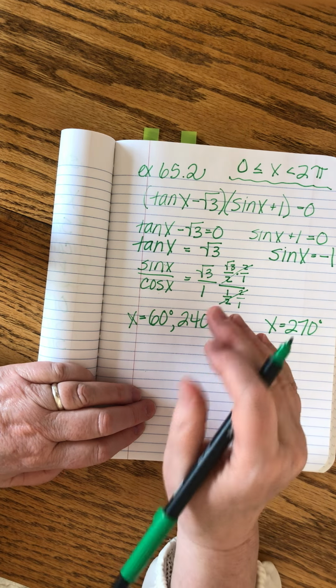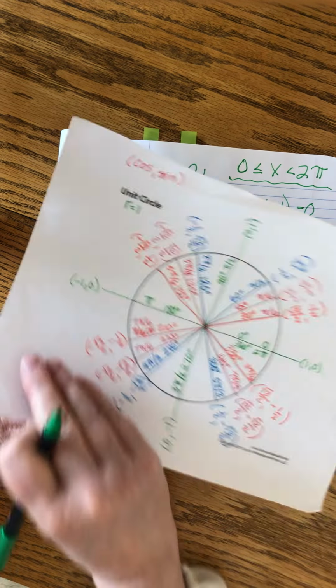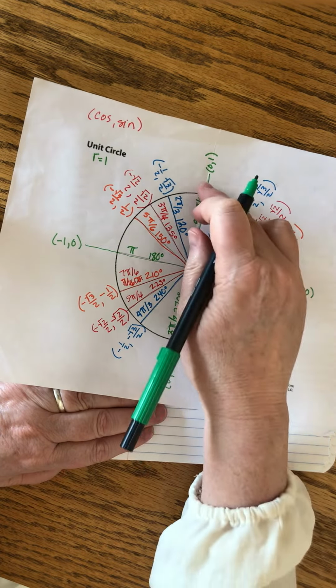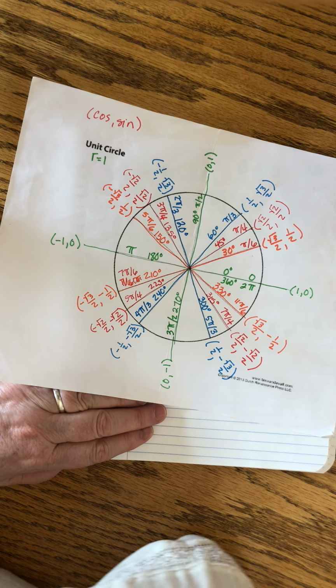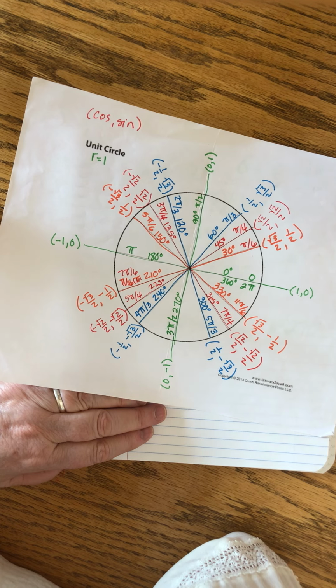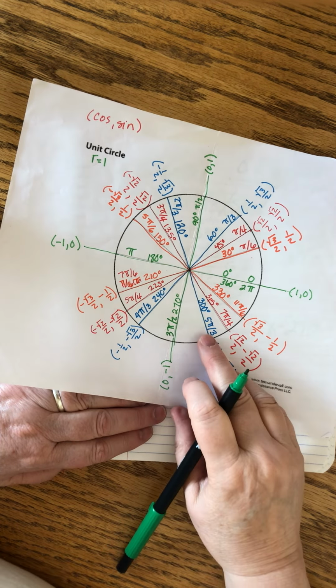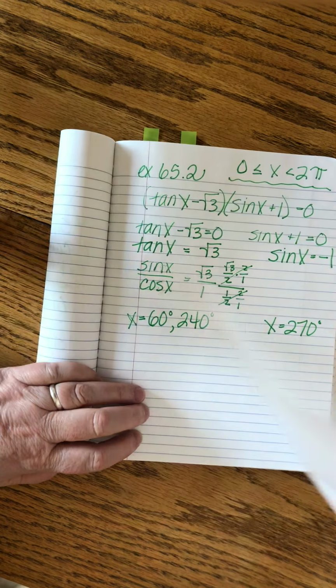But we know that tangent in some of the quadrantal angles, sometimes tangent is undefined when we're at those quadrantal angles. So we better check that just to make sure that 270 isn't one of the angles where it's undefined. If you've memorized it, great, you probably already know the answer, but you don't have to memorize it, we can figure it out.